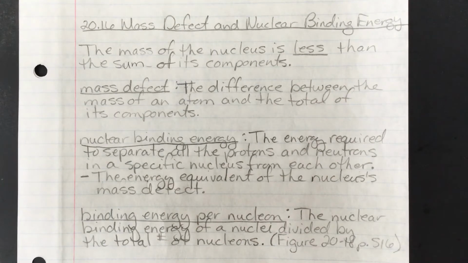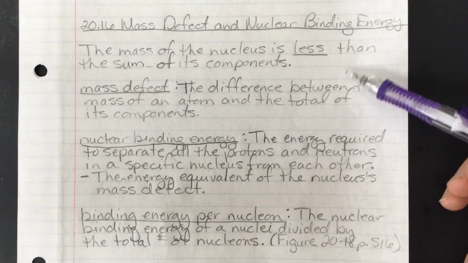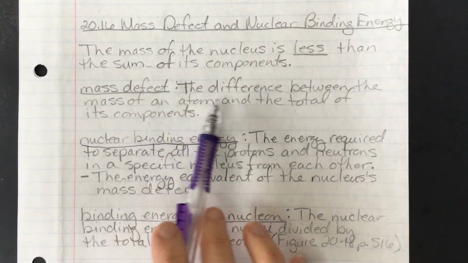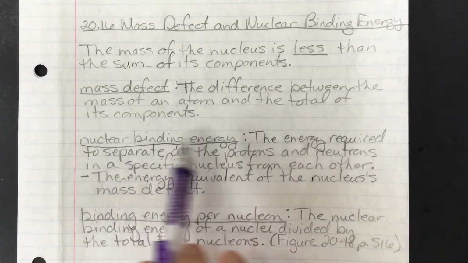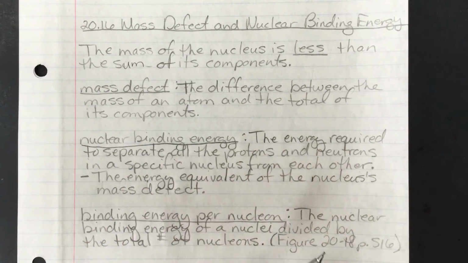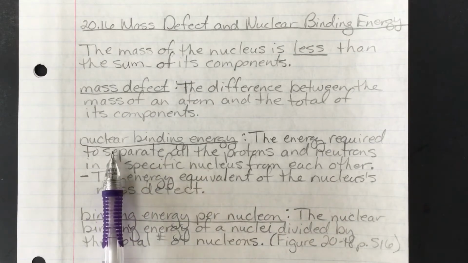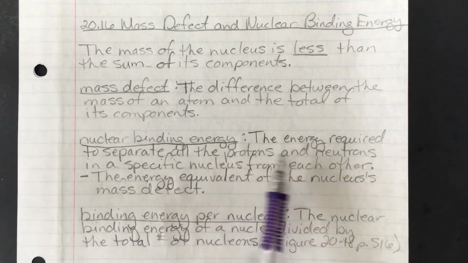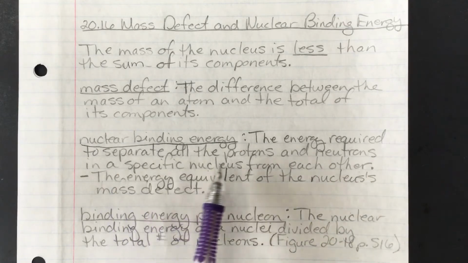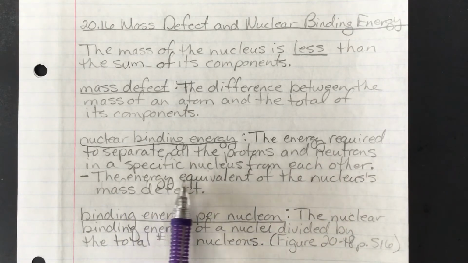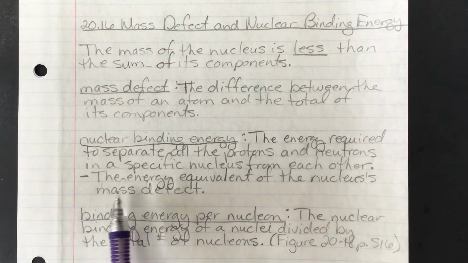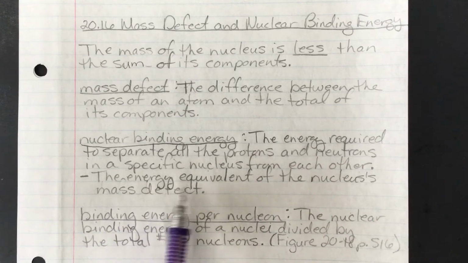This difference is what we call the mass defect, and it's the difference between the mass of an atom and the total of its components. The mass goes into nuclear binding energy. This is the energy required to separate all the protons and neutrons in a specific nucleus from each other, and it's the energy equivalent of the nucleus's mass defect.